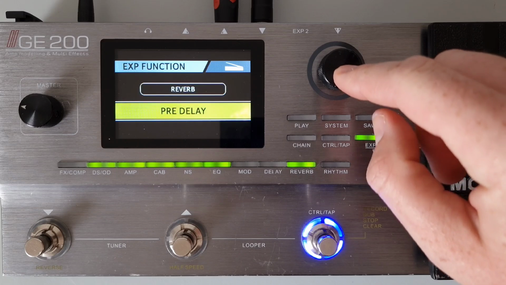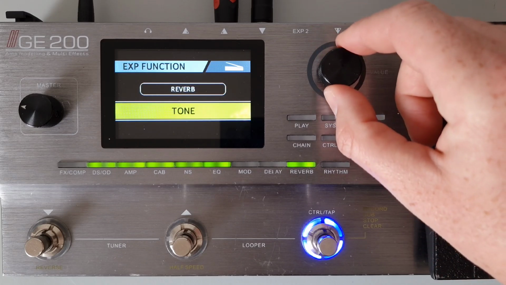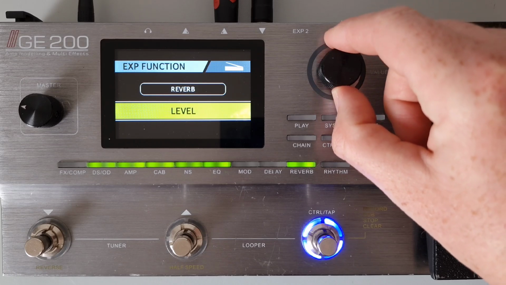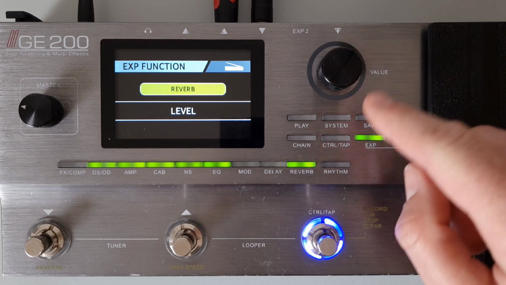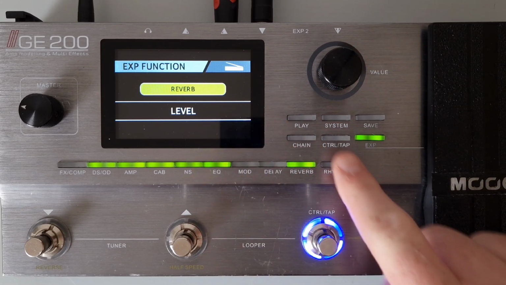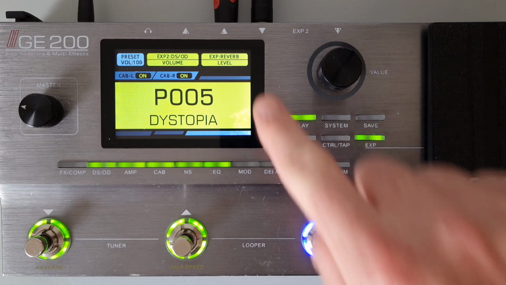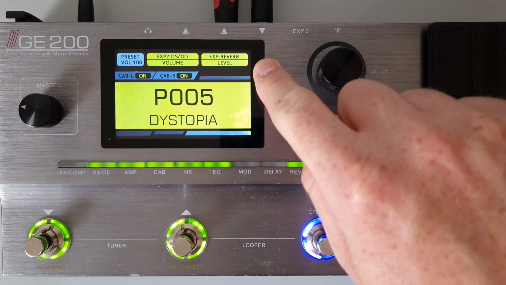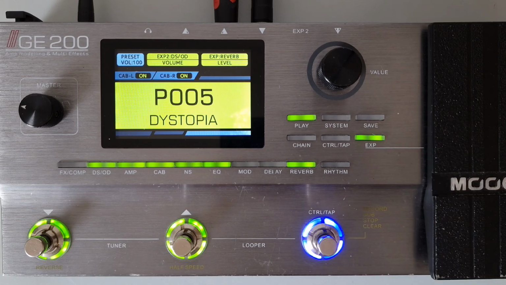Press down on it and then you can change which part of the reverb the expression pedal will affect. So we're going to go for the level, press down to execute, and then go back to the play. Now the expression pedal, as you can see up here, is now controlling the reverb level. When you're finished, make sure you save any changes that you have made.